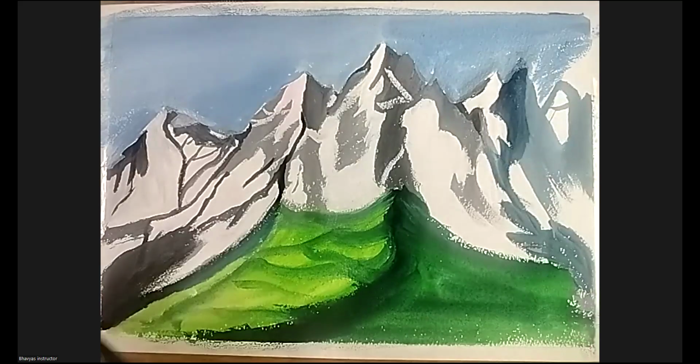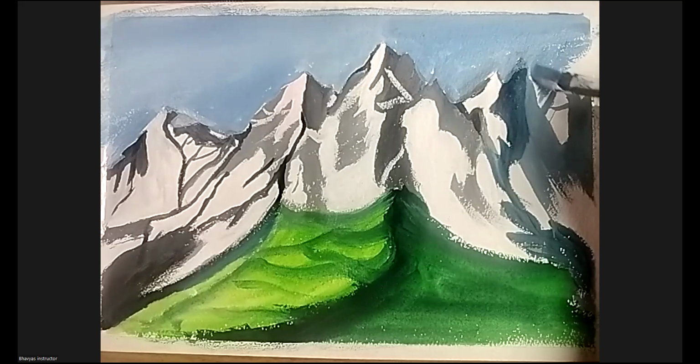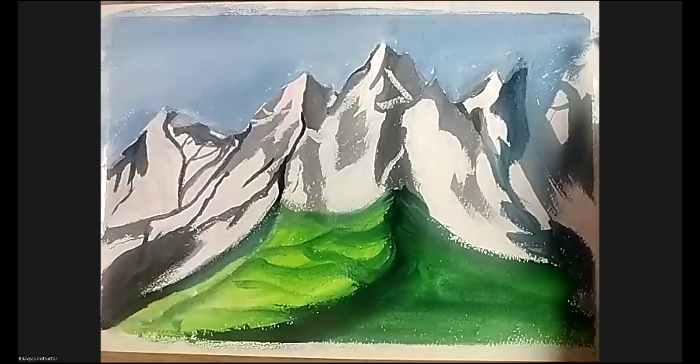So to pop up these mountains, you need to add the backgrounds. Okay, background will add more volume to your paintings. Okay, so you need to choose according to the reflections.